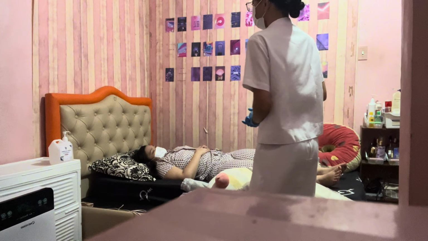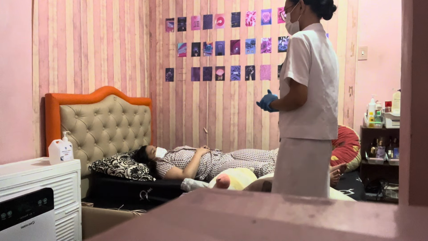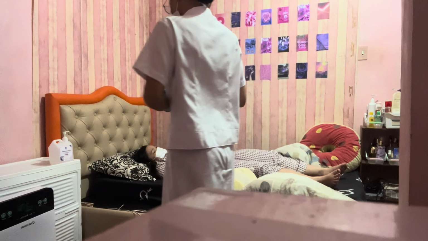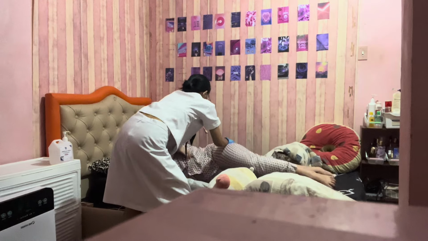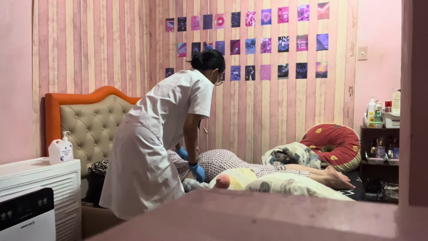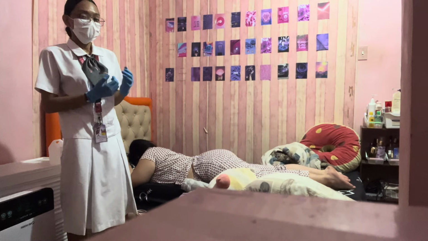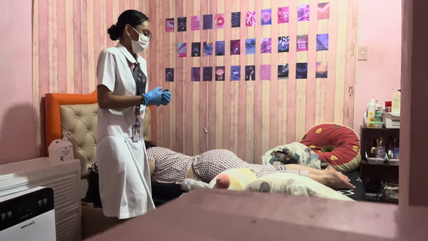Good afternoon, ma'am. I'm Magsino, and I'm here to assist you to change your position into Sims' position. Is that alright? Yes, nurse. Okay, so first is to position our patient onto side lying position, and turn our patient far enough onto her abdomen so that the lower arm is extended behind the patient's back and both knees are flexed.